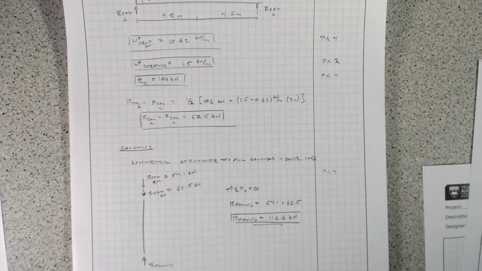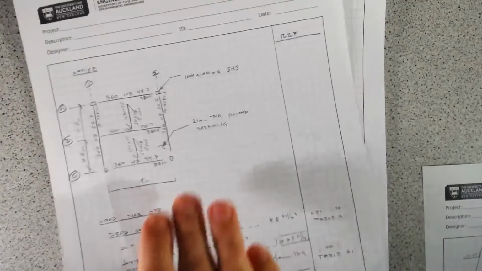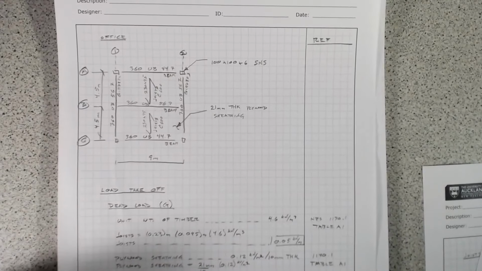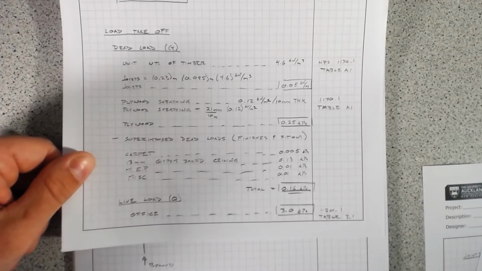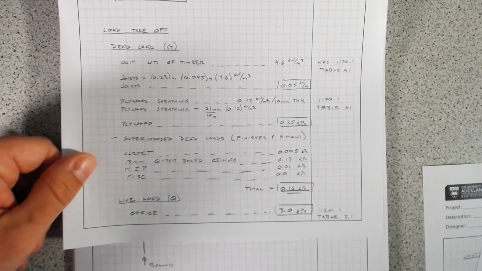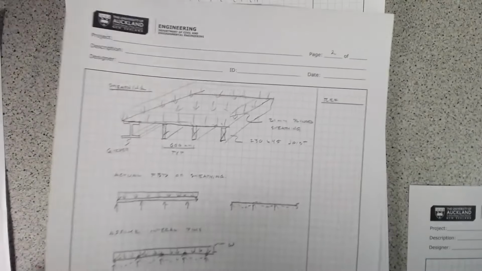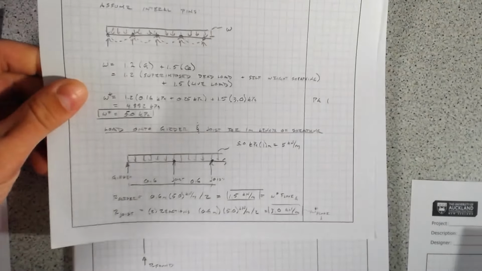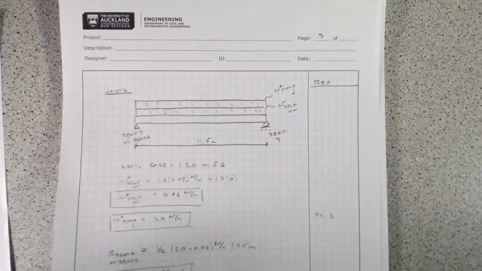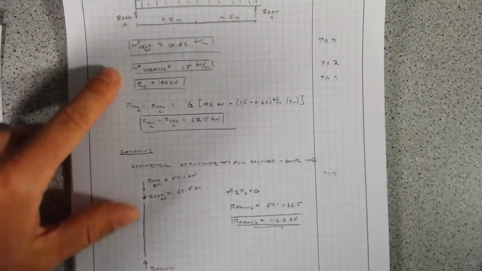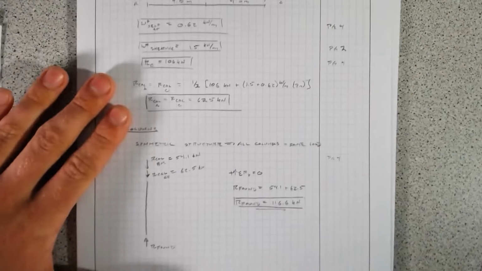So now what we've done is we've gone from a plan and some understanding of the framing of our structure and what it's made of and what loads are on it. And we've chased the loads all the way from the sheathing to the joists, to the beams for both beams, to the girders, and then to the column.